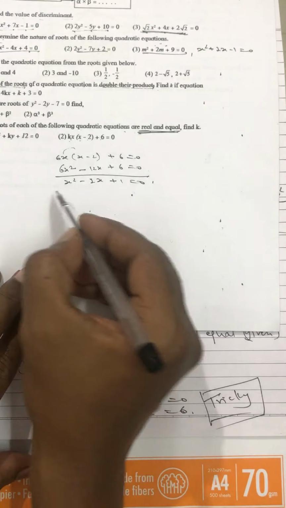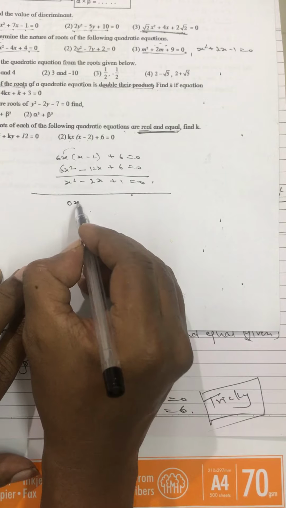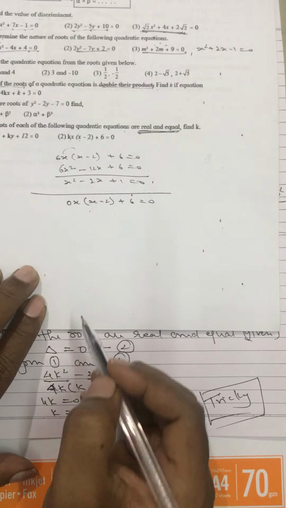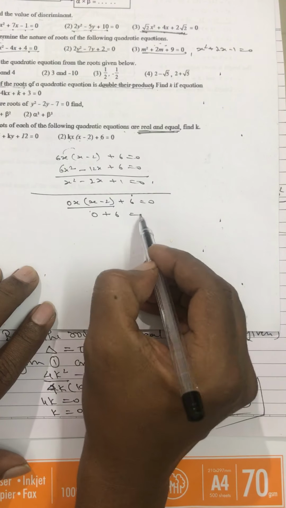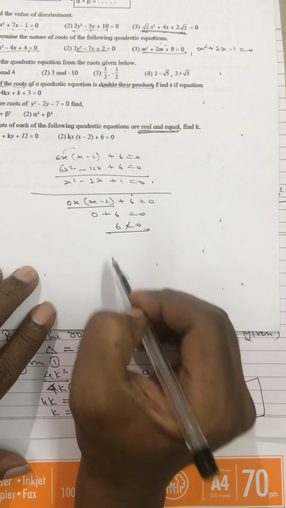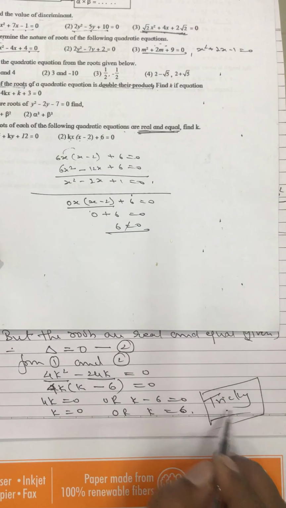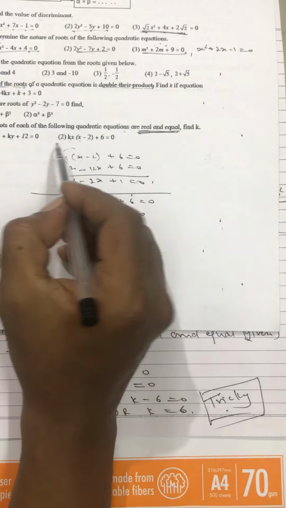But same if, supposing, I substitute the value of k is equal to 0, it will become 0 into x(x minus 2) plus 6 is equal to 0. So this whole thing will become 0 plus 6 is equal to 0, and then 6 is equal to 0, which is nonsense. So this here is tricky. That's why whenever you get this type of solutions, you will have to pay attention to the question.